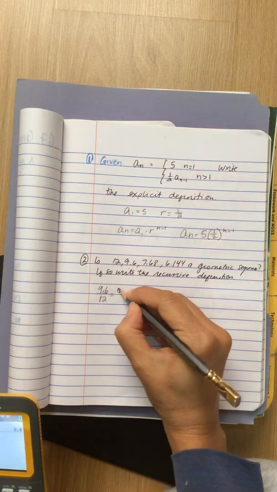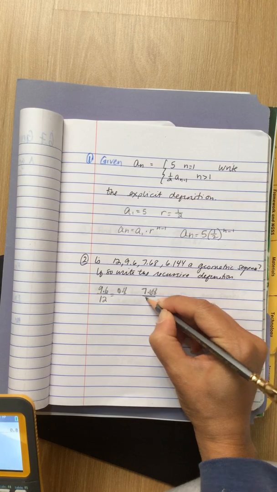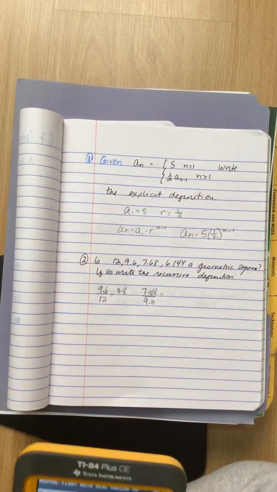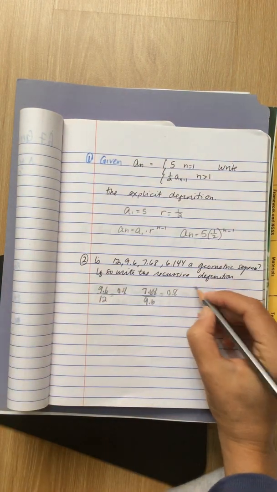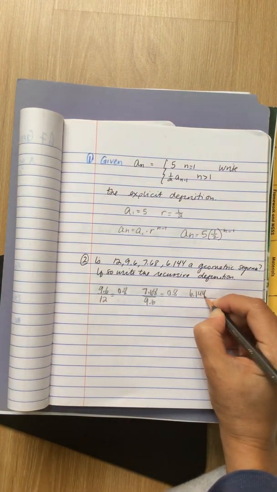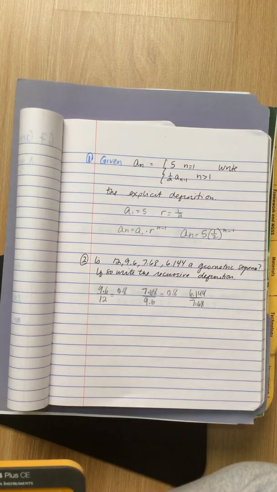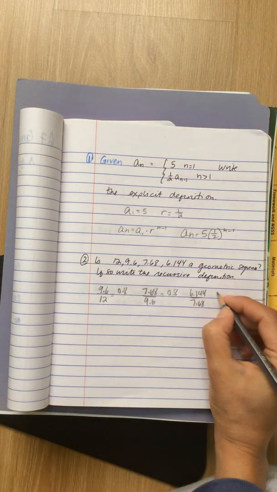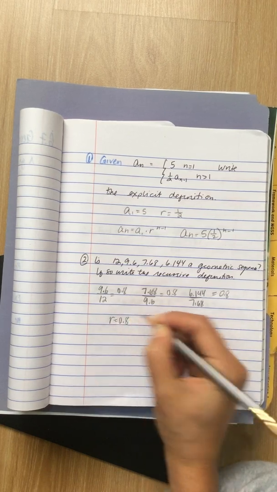0.8. Let's try it again. Let's see if it's consistent. 7.68 divided by 9.6. Also 0.8. Okay, that's looking like our common ratio, but for good measure, let's just try one more. 6.144 divided by 7.68, and yep, I get 0.8. So my common ratio is 0.8.